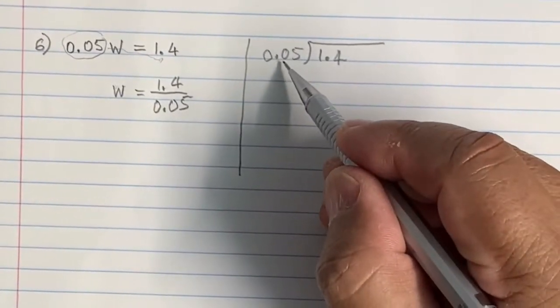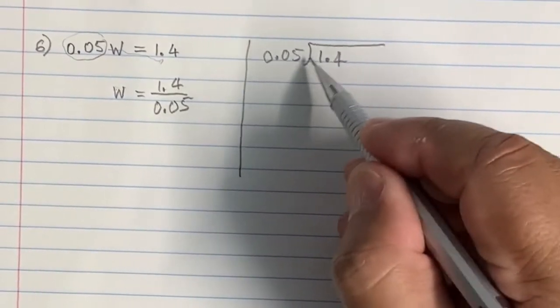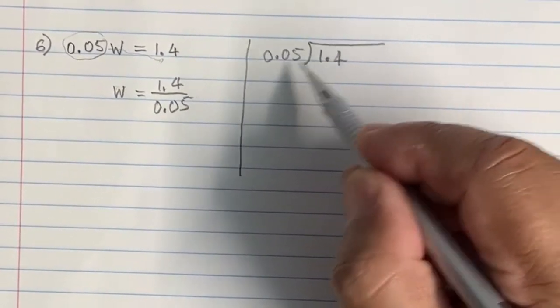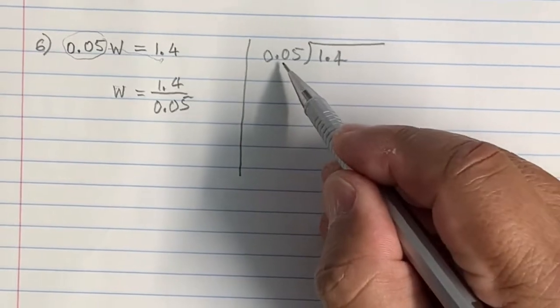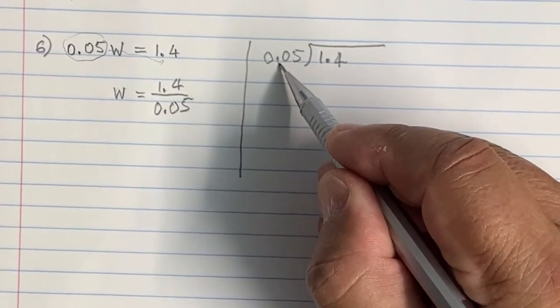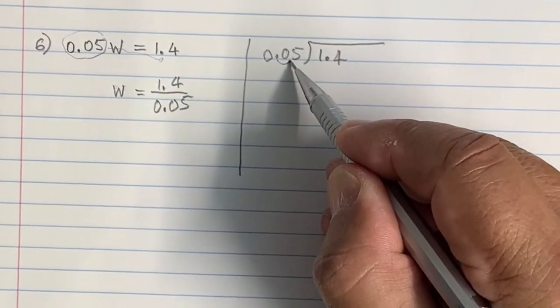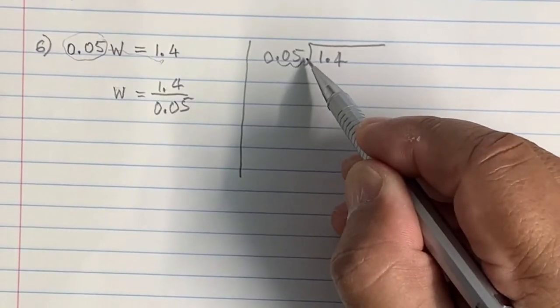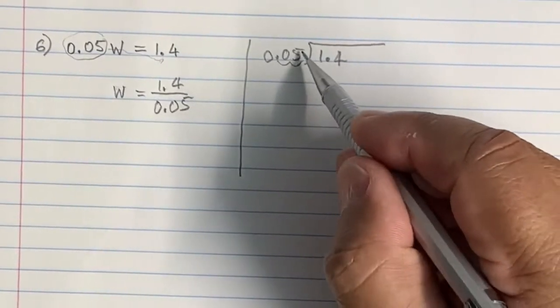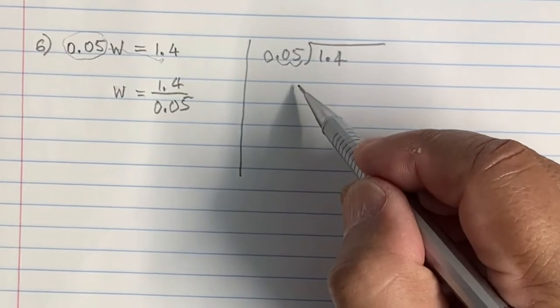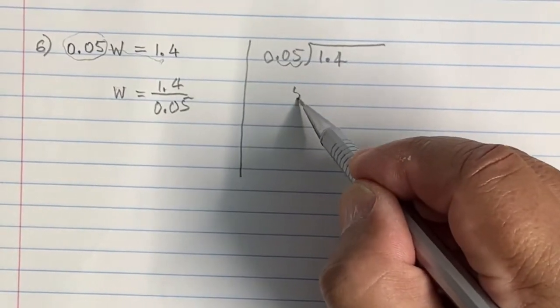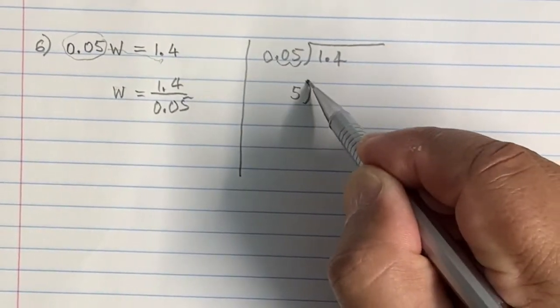Before we can divide, we need to make this a whole number. And of course, when you make this a whole number, you have to do something with this one too. So you want to move the decimal point 2 times, to behind the 5. Okay. So make this number a whole number, which is 5.